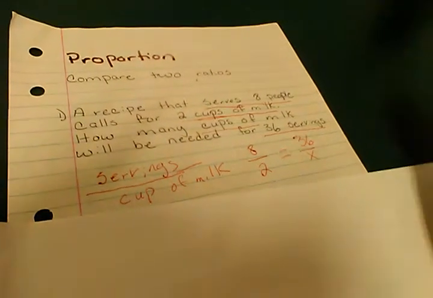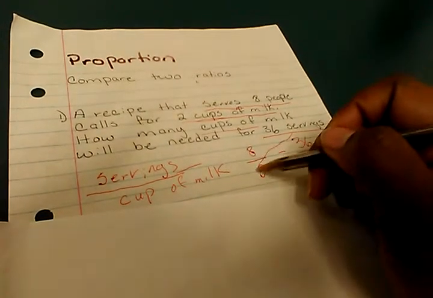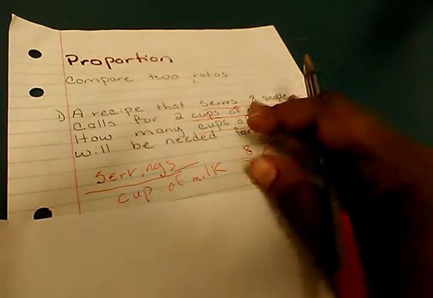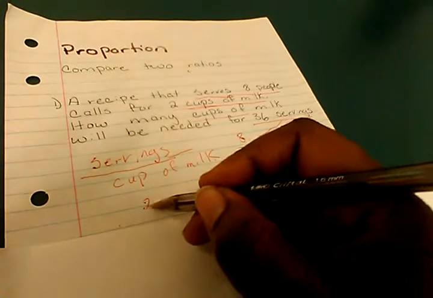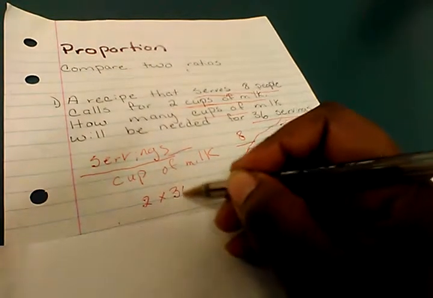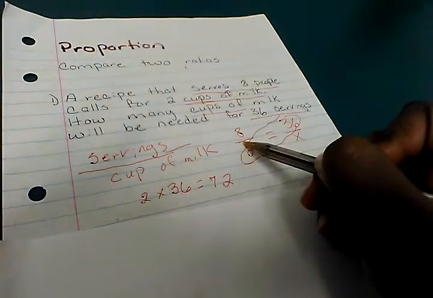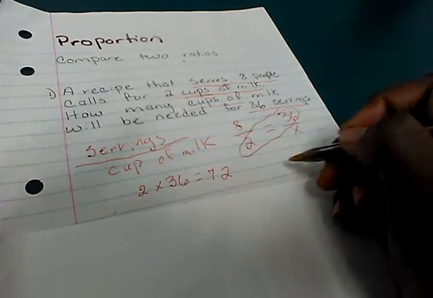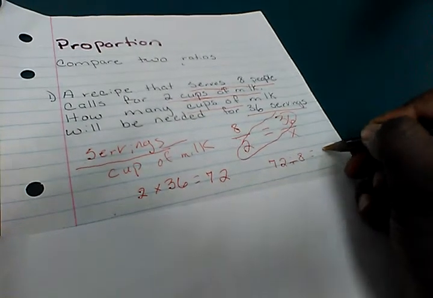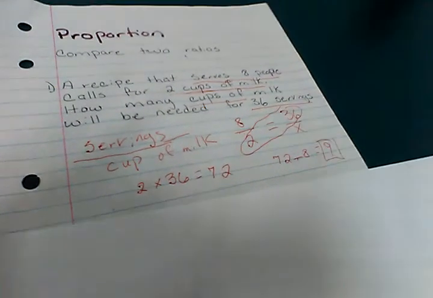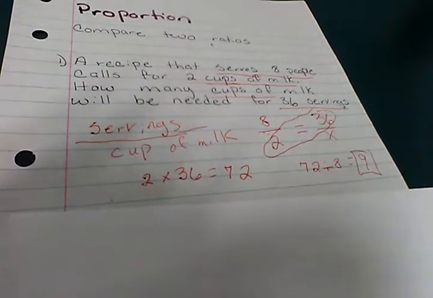To solve a proportion, we always cross multiply and divide. So I'm going to cross multiply 2 times 36. And of course, that's going to give me 72. And then I'm going to divide by what's left out, and of course, that was the 8. So 72 divided by 8, I end up with 9 being my final answer. So then I would get 9 cups of milk for 36 servings.